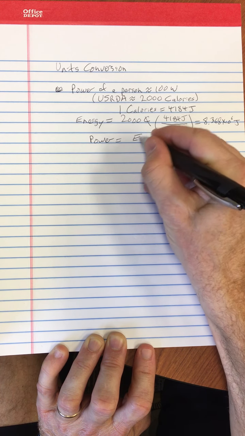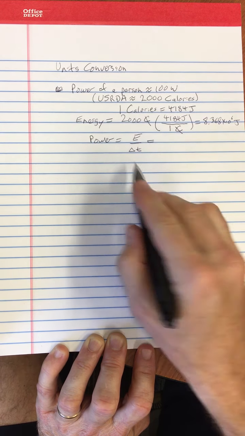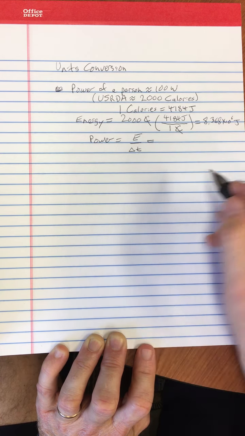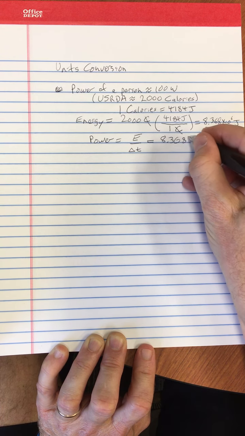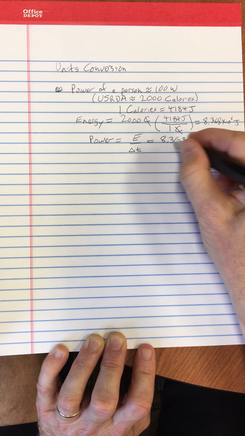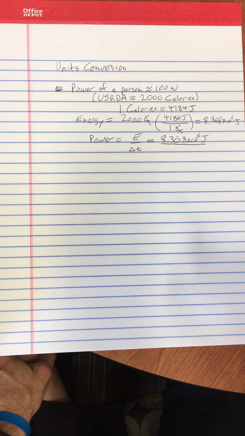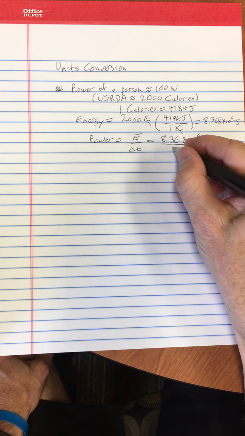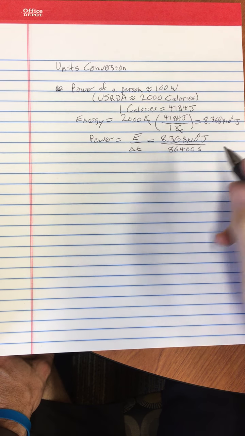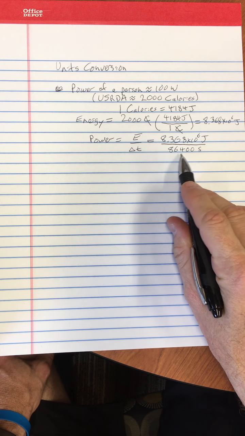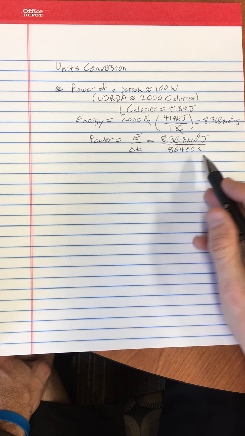It's the amount of energy divided by an interval of time. That's the definition of power. Okay, that is something you need to know. It's 8.368 times 10 to the 6 joules divided by the amount of time in a day, and our SI unit for time is the second, and the number of seconds in a day is 86,400 seconds. That just comes by taking 24 hours times 60 minutes in an hour times 60 seconds in a minute. That gives you 86,400.